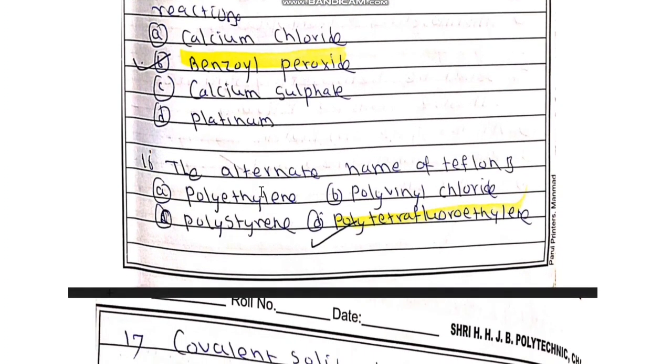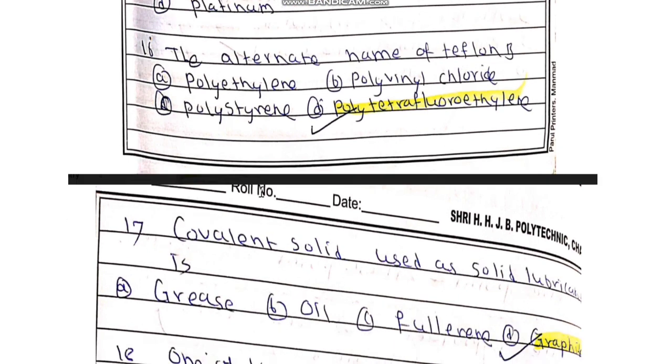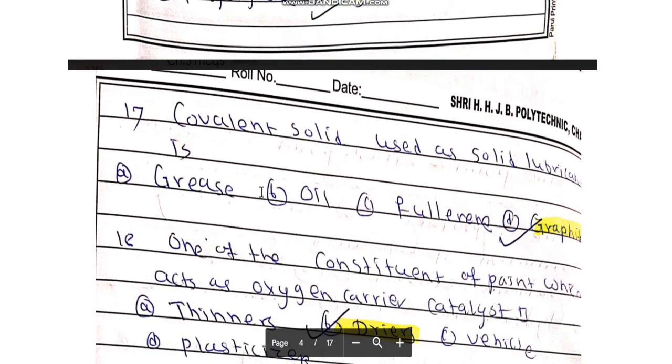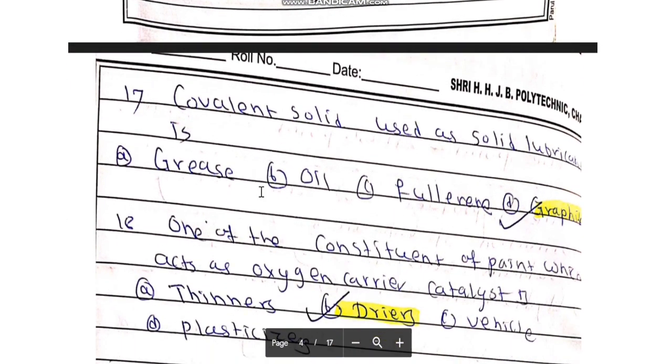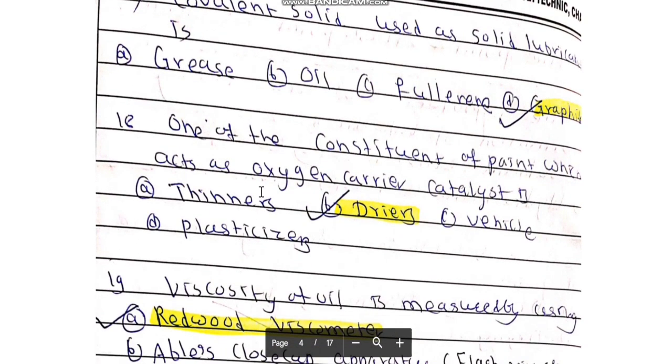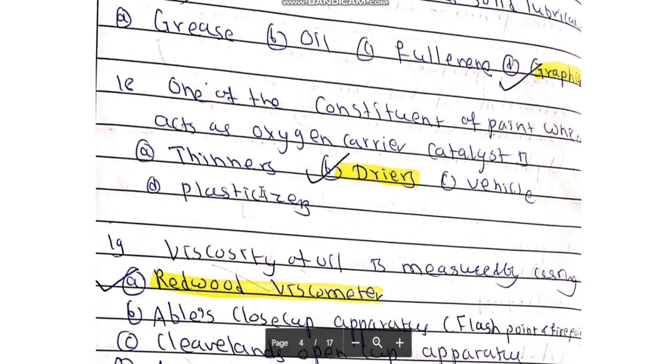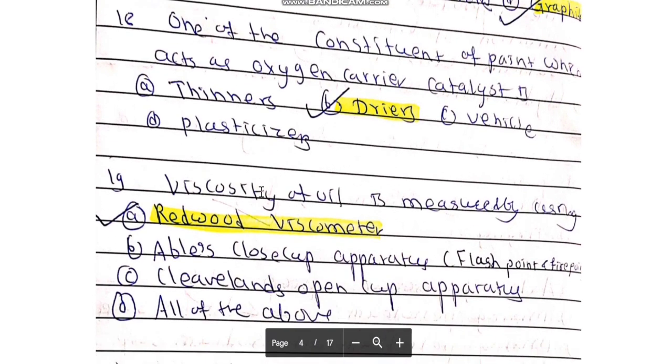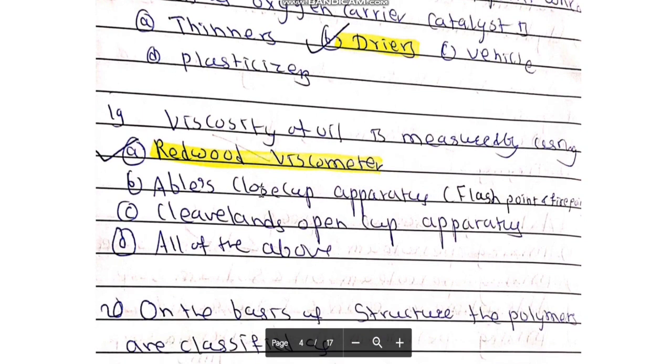The alternate name of Teflon is polytetrafluoroethylene. Covalent solid is used as lubricant. An example of that covalent solid is graphite. One of the constituents of paint which acts as oxygen carrier catalyst is dryer. Viscosity of oil is measured by using Redwood viscometer.